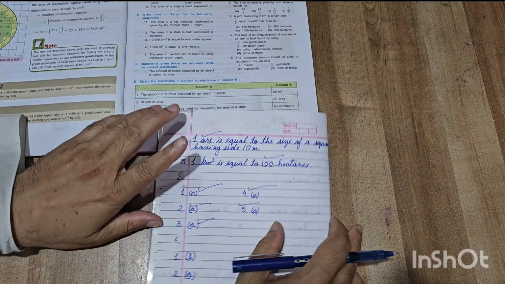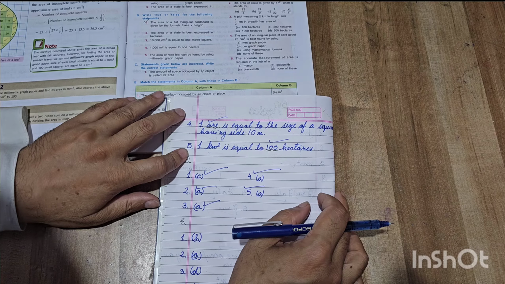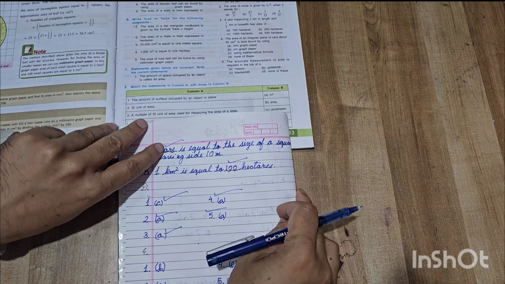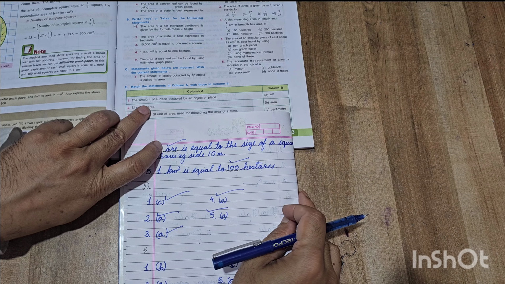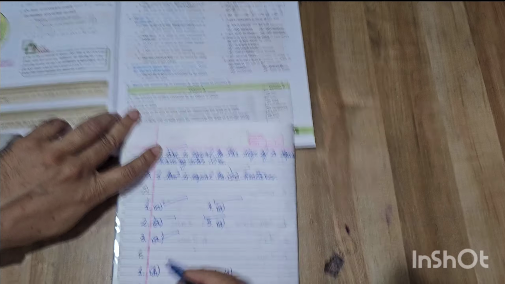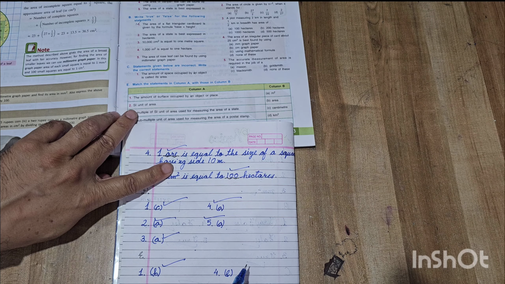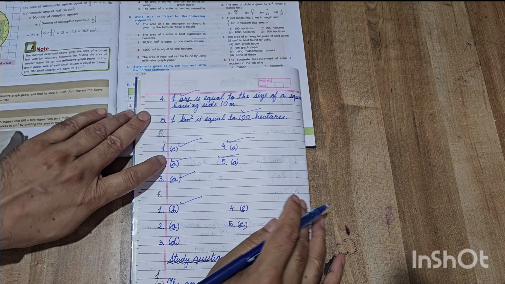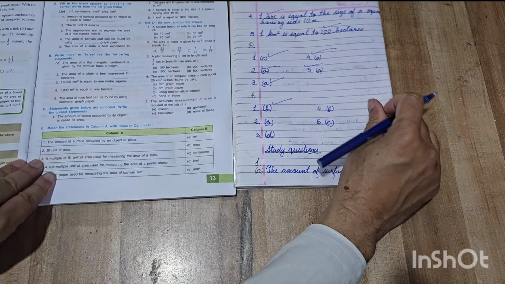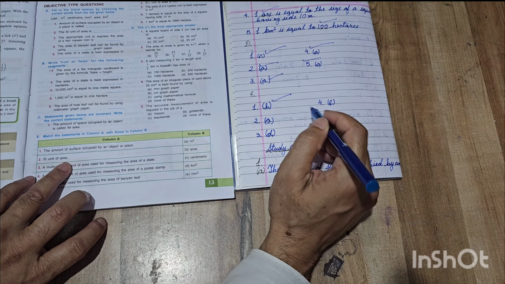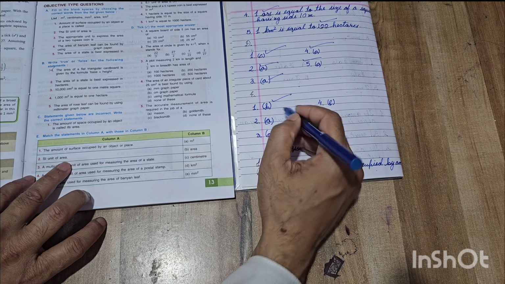Match the statement in column A with those in column B. The amount of surface occupied by an object or place is area. SI unit of area is meter square.